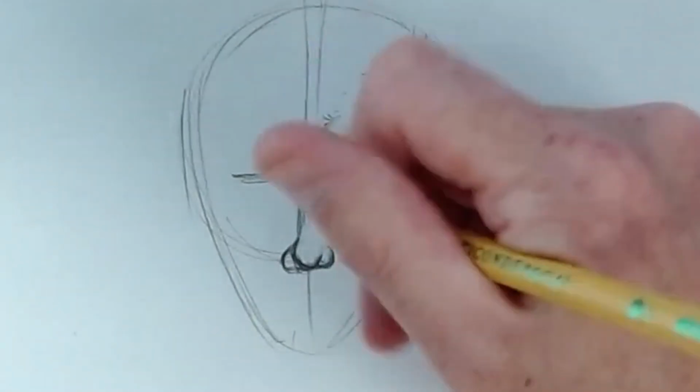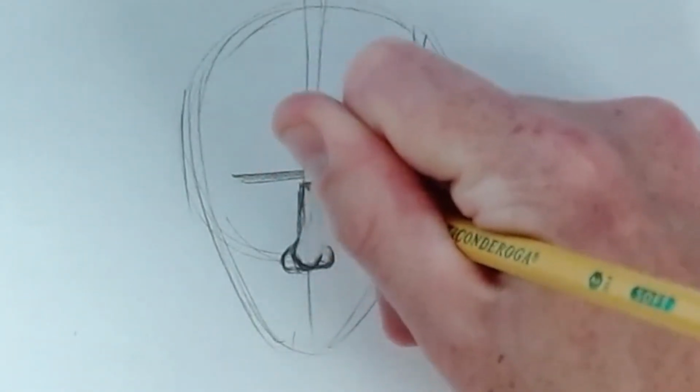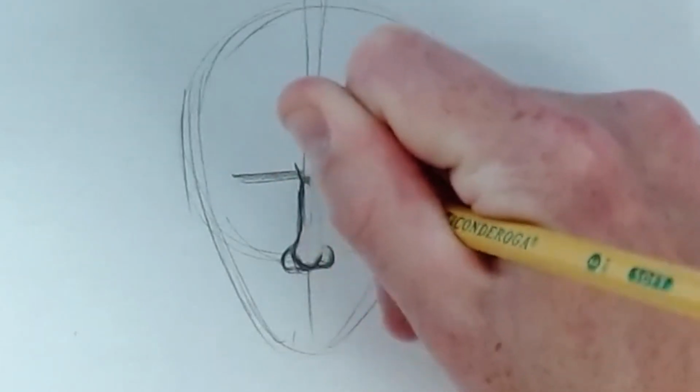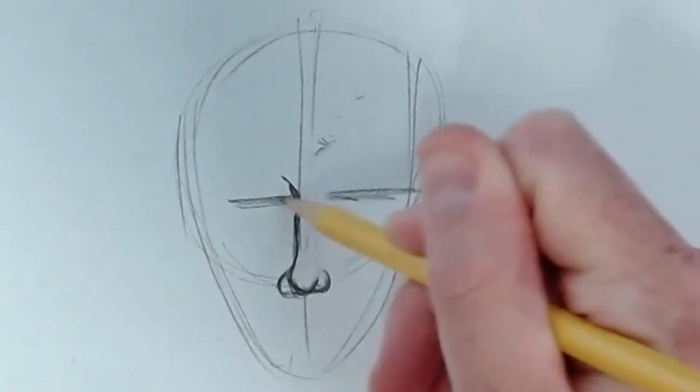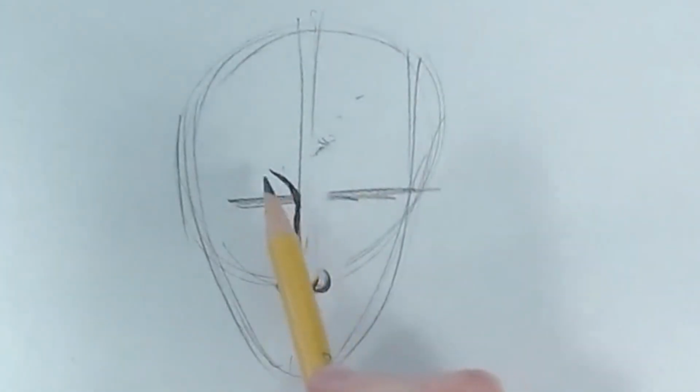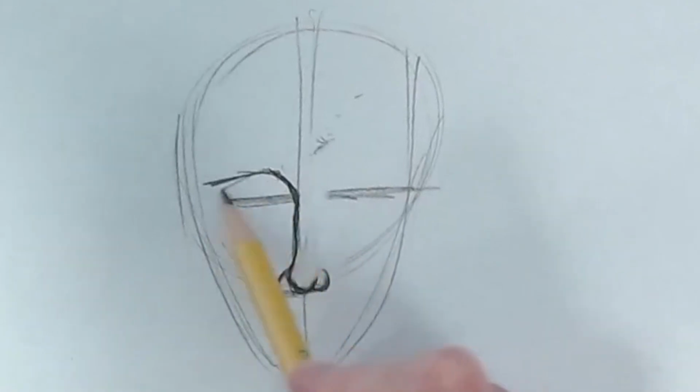With the bridge in the nose, there's always going to be a little bit of a lump right there at the tip, and then it fans out. It dips in towards the eye, fans out and goes up into the eyebrows and curves around like that.